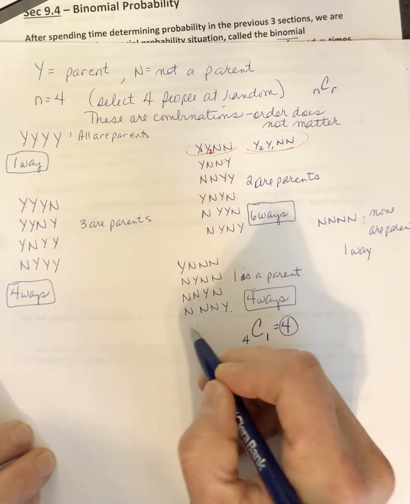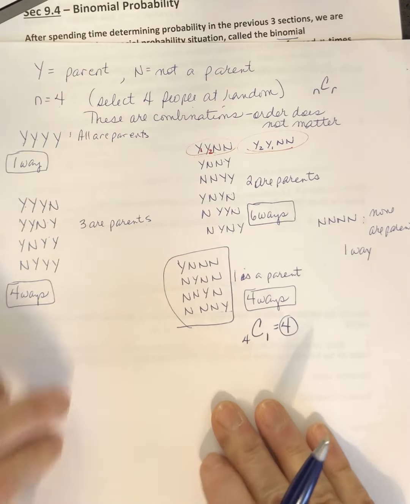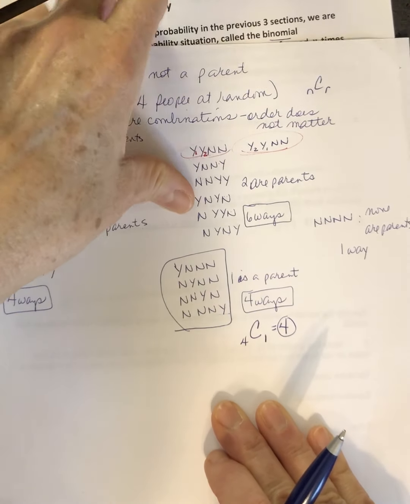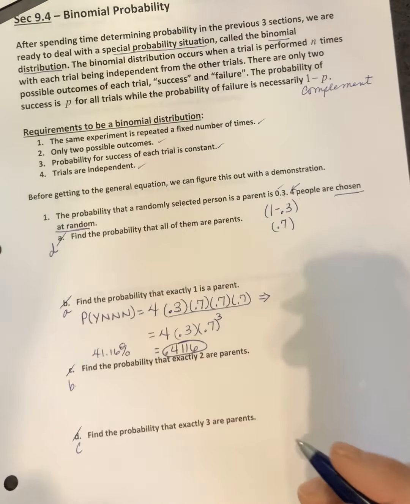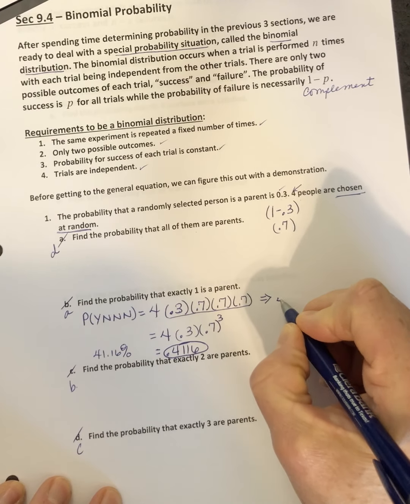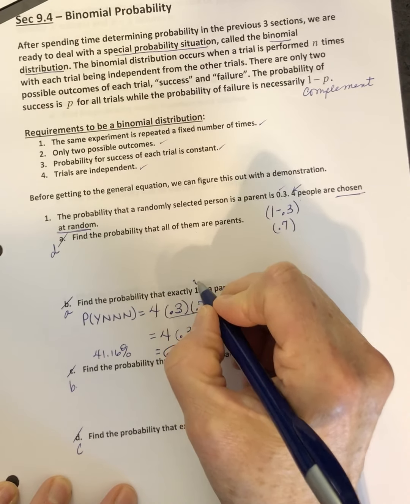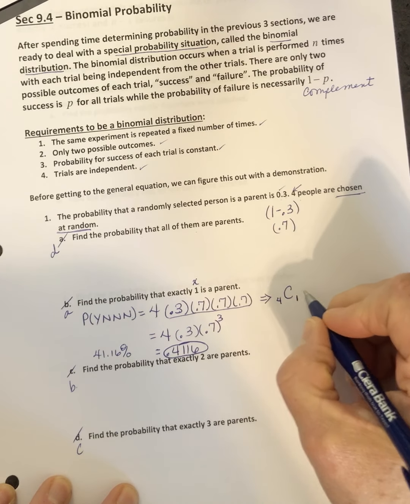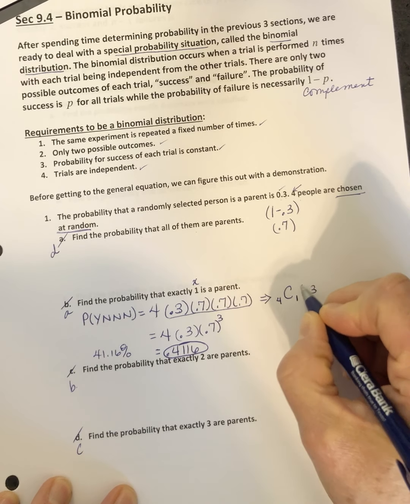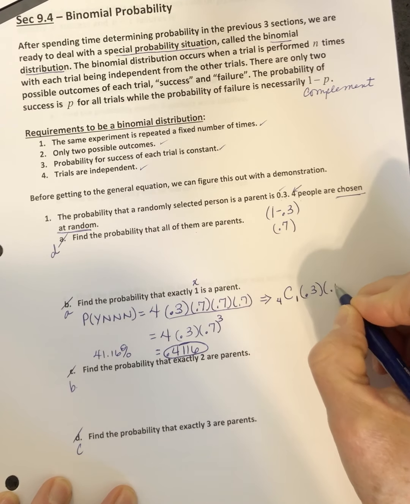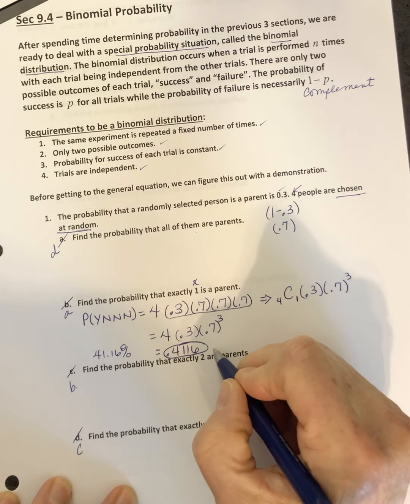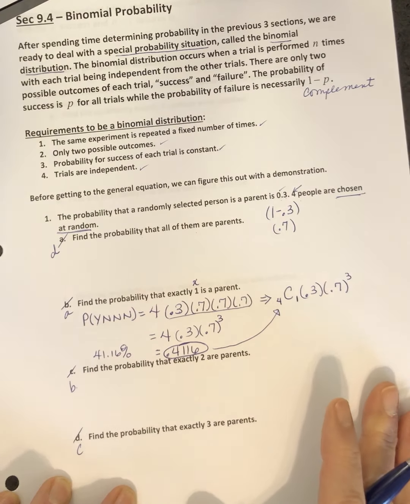So it literally counts the number of those that are listed. Okay, so our formula can say 4 choose 1, because we're looking for one parent. This is the X, or the R, and then we've got times 0.3 times 0.7 to the 3rd power, which will give us that answer.